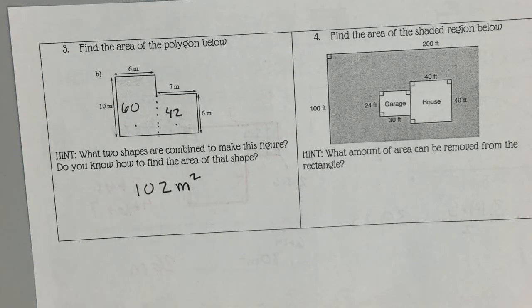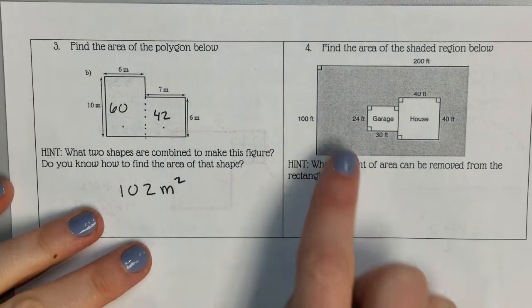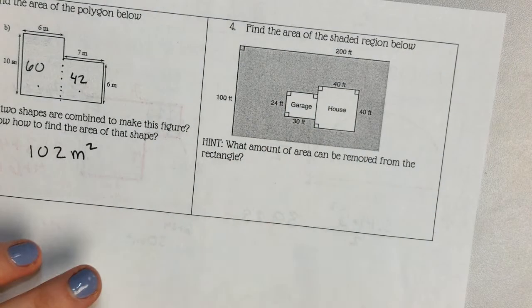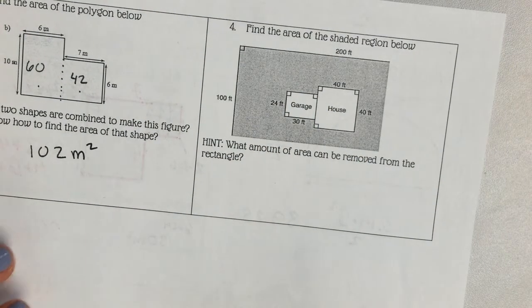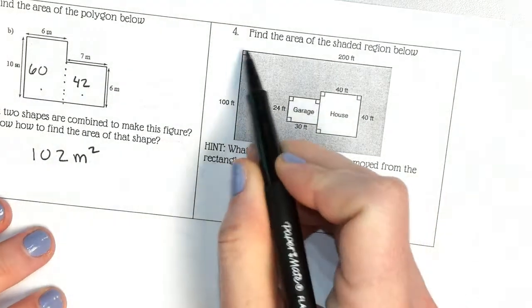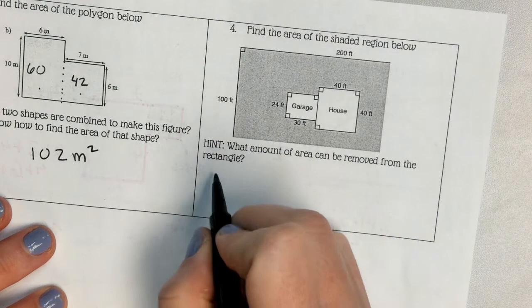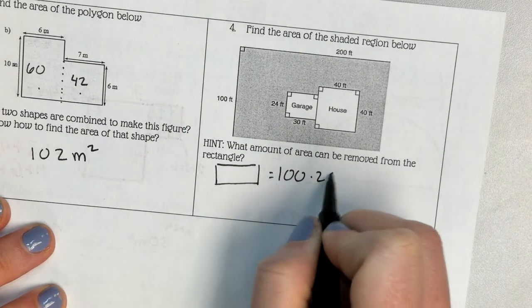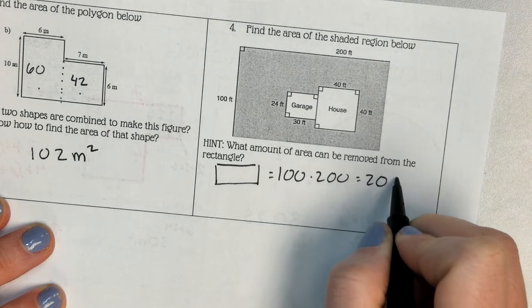Alright, and the last one, this is a shaded region. Sometimes with a shaded region you can find out each part and add them together. This one would be easier to find out the whole area and then remove or erase or take away or subtract the area that you don't want. So the whole shape, 100 times 200, is the big rectangle, is 20,000.